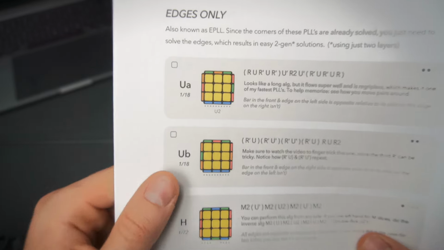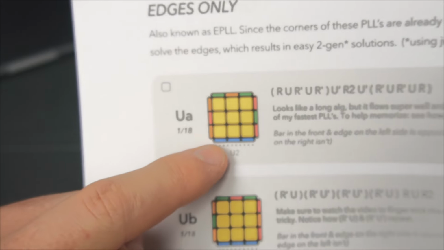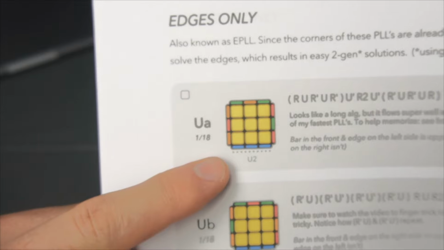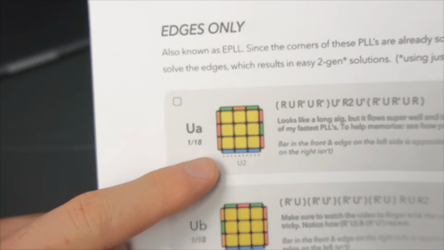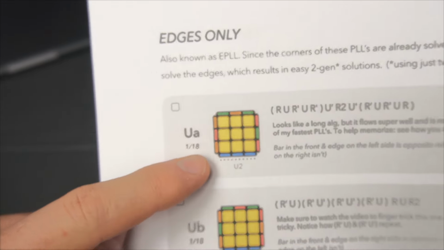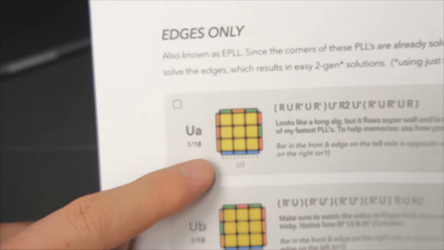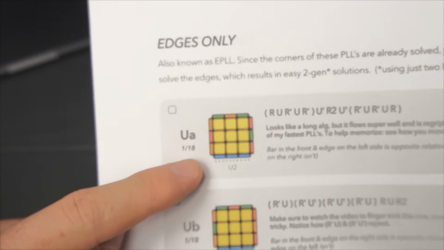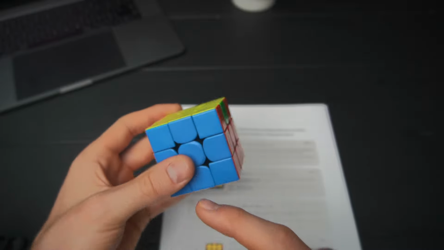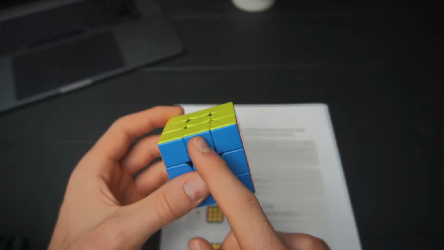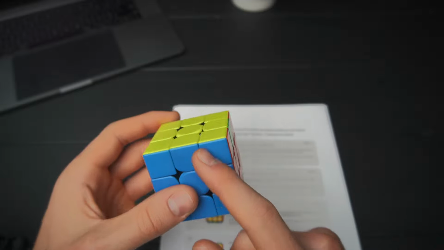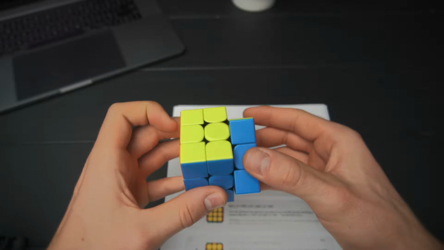And then finally, you see this dotted line right here. I don't know if you can see it. With a U2 underneath. This is the AUFing. The dotted line is my reference point. And the U2 means that the reference point will do a U2 after execution. So which means that after I do the alg, this blue bar will just move to the back and green will be on the front. Let's see if that's the case.